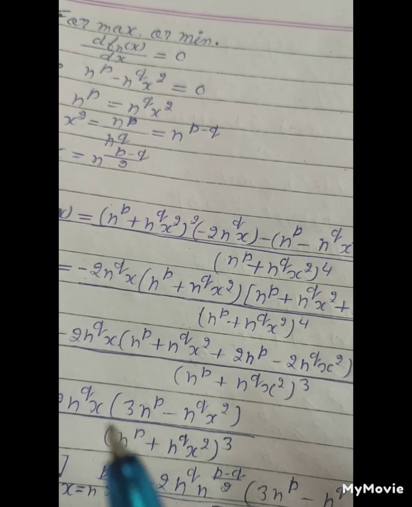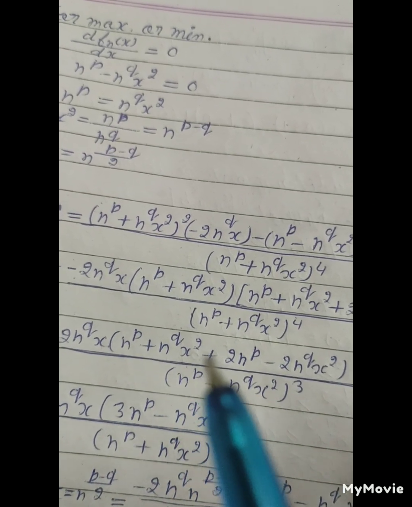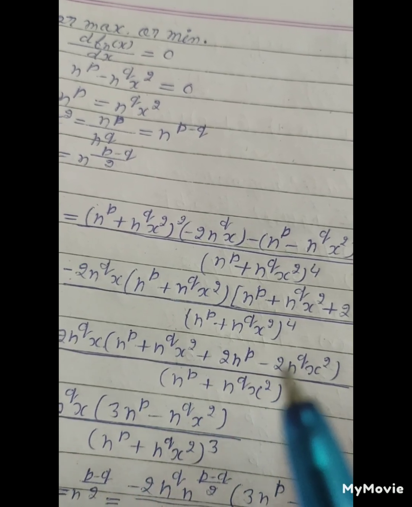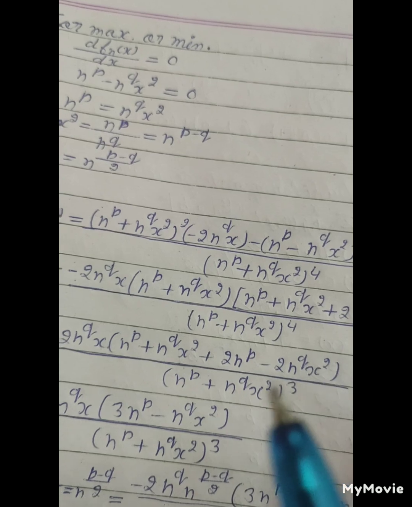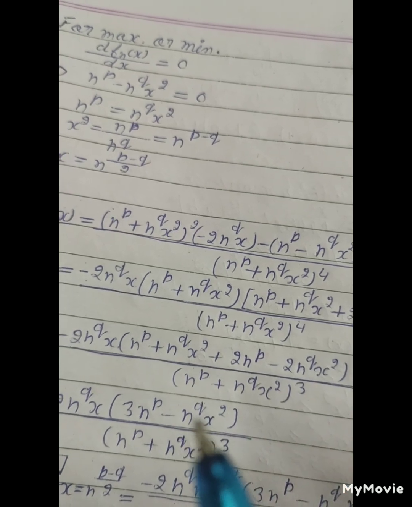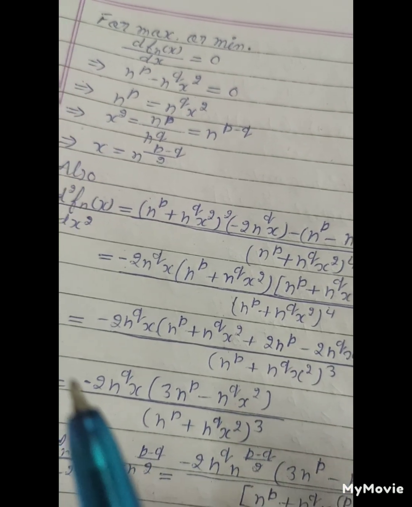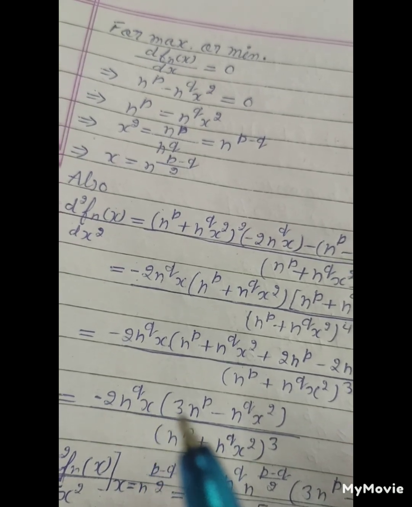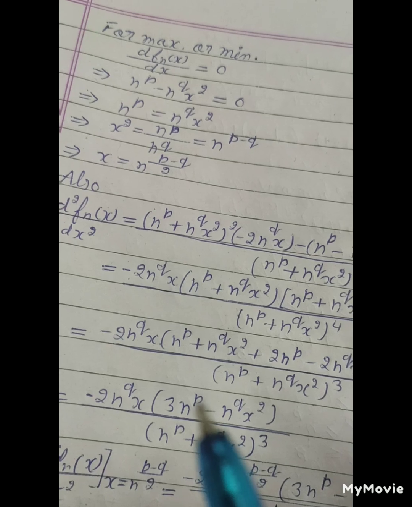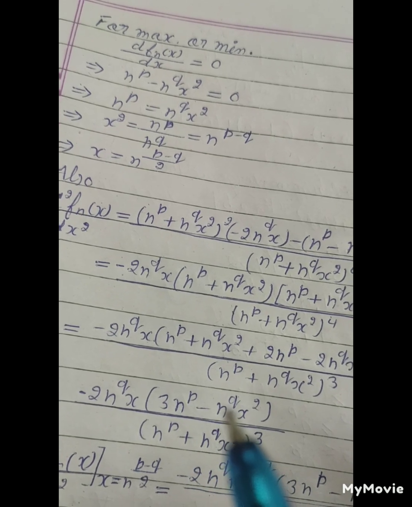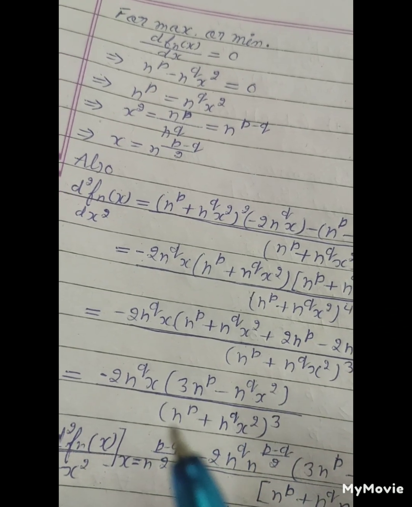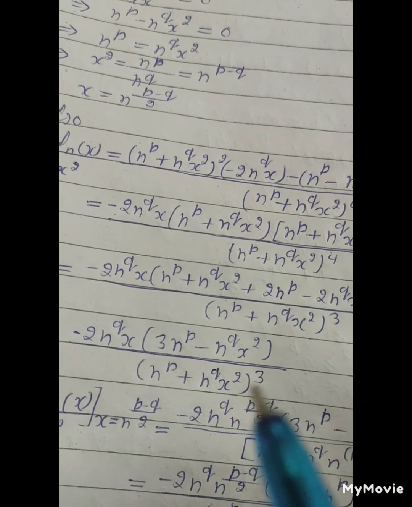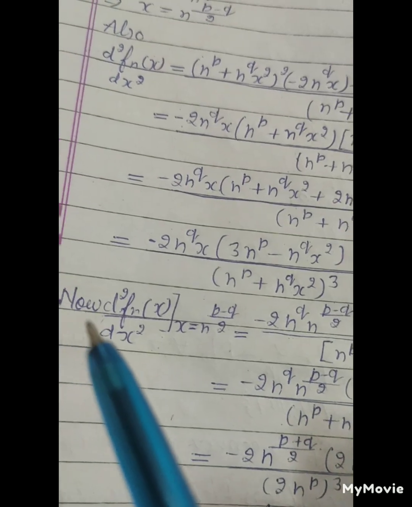So n^p is 3n^p, and n^q is this, plus another term of n^q into x². So this is minus n^q into x², so equals minus 2 n^q into x into (3n^p minus n^q into x²) upon (n^p plus n^q into x²) whole raised to power 3.